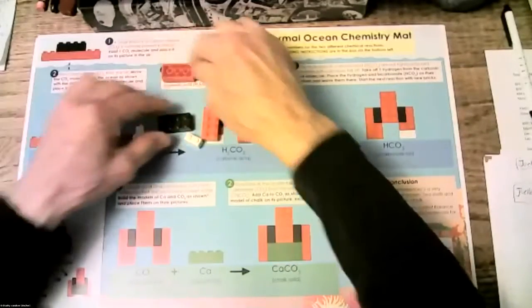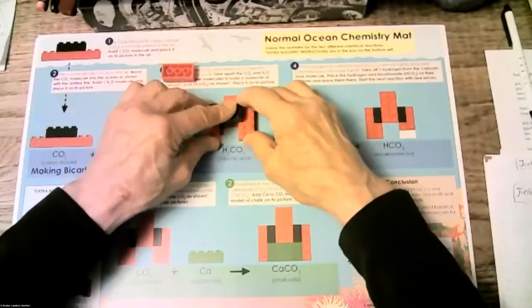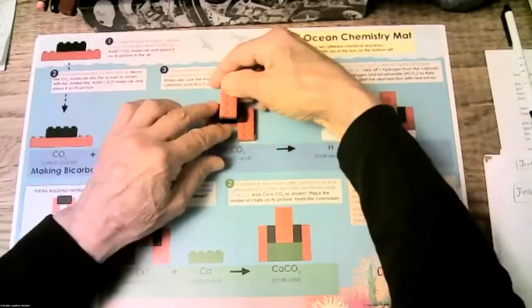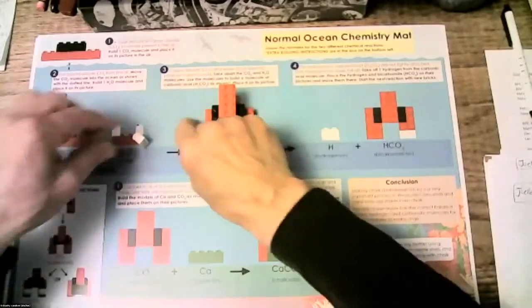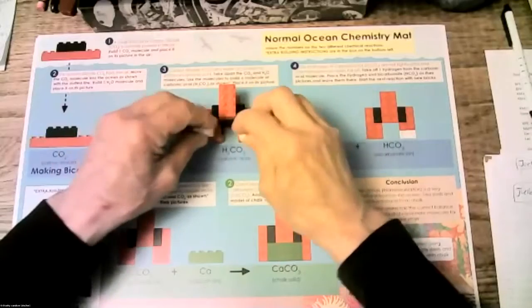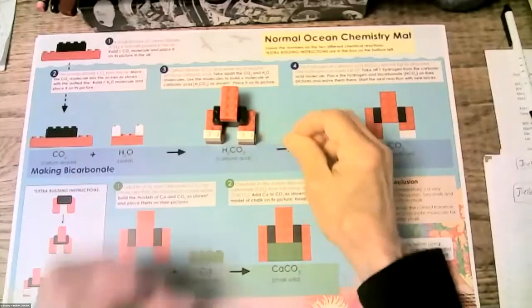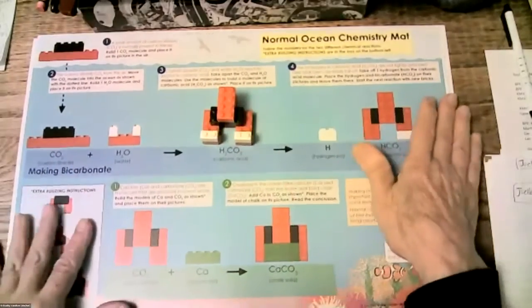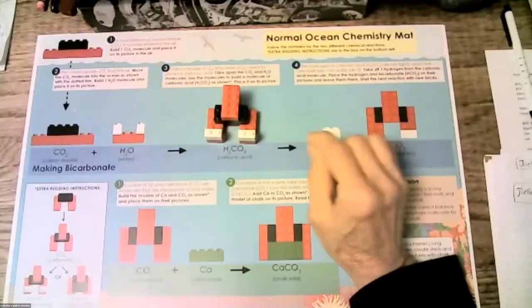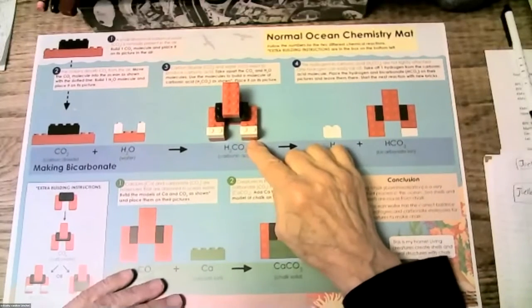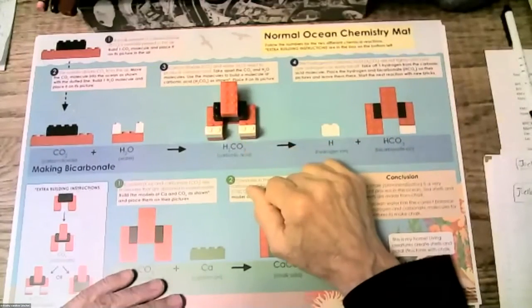So you get two like this, and we get carbon going across the top. It's almost like a little diving board. Actually, this is the way the 3D pictures actually look for carbonic acid. The correct atoms are all attached to each other, and we've got it on our picture here.